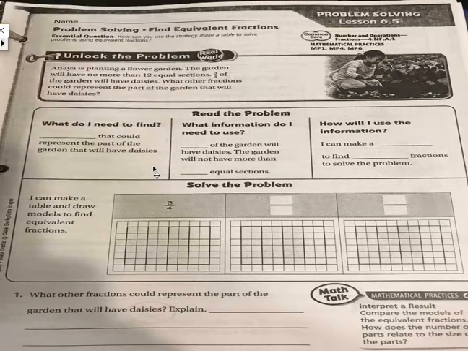Hey guys, this is lesson 6.5 called Problem Solving, Finding Equivalent Fractions. Our essential question is, how can you use the strategy make a table to solve problems using equivalent fractions?